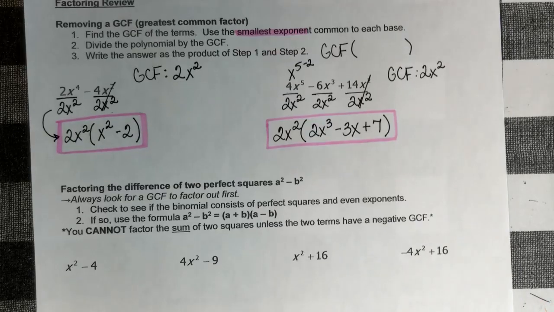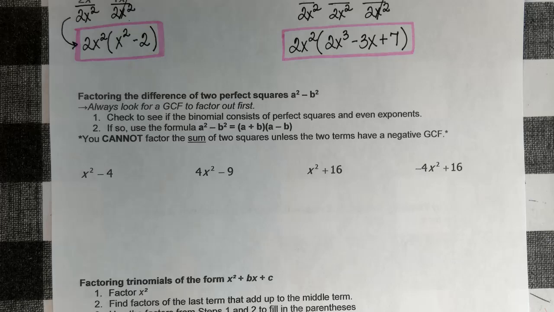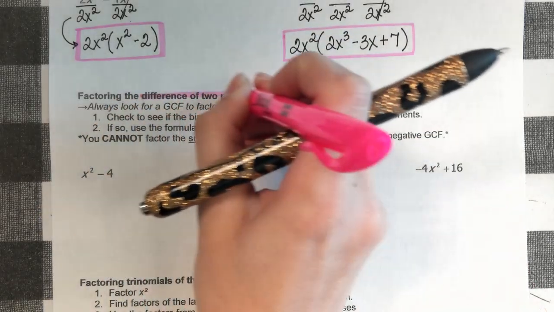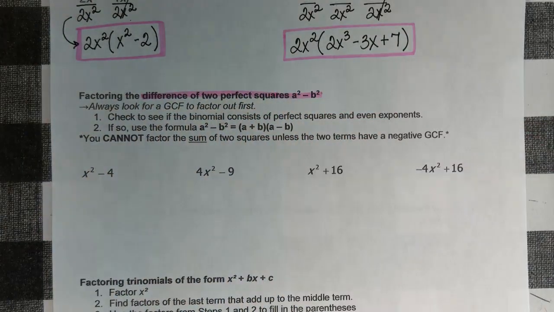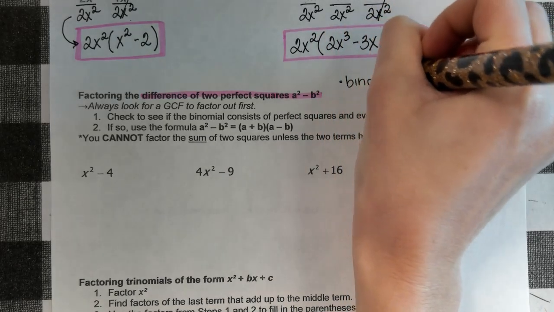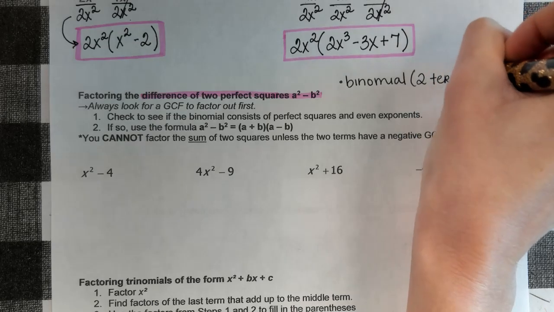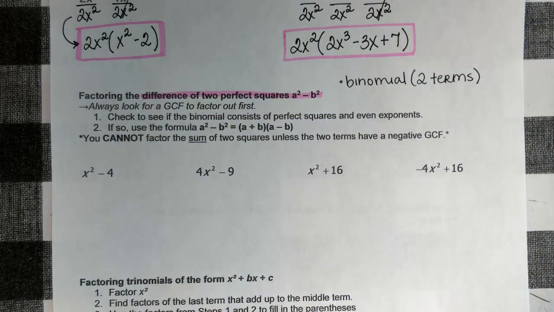So then the difference of two squares. You have to have specific criteria for it to meet this. The name of it tells you exactly what you need. Difference means there better be a minus sign. Two means there's two terms, so you're going to have a binomial, which means two terms. If it has more than two terms, difference of two squares does not apply.